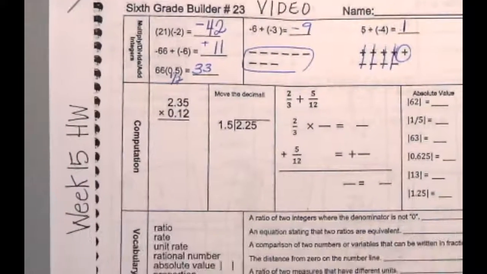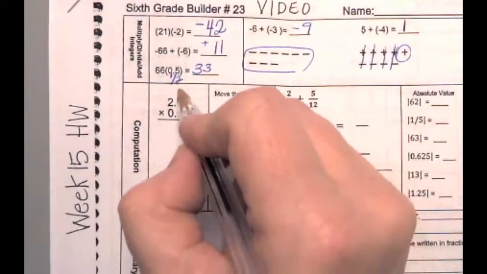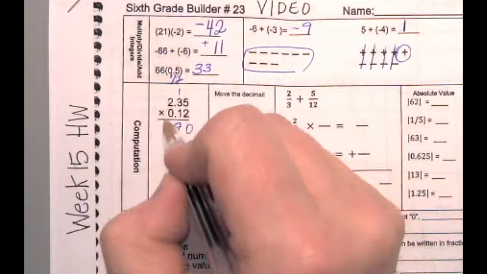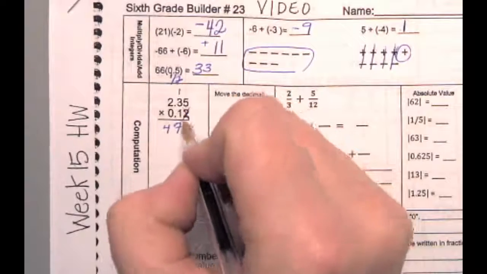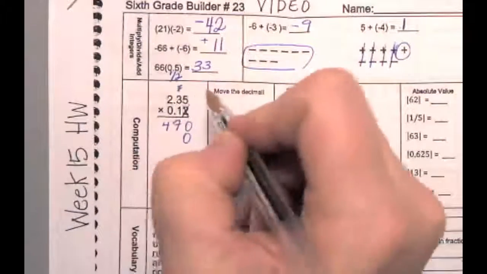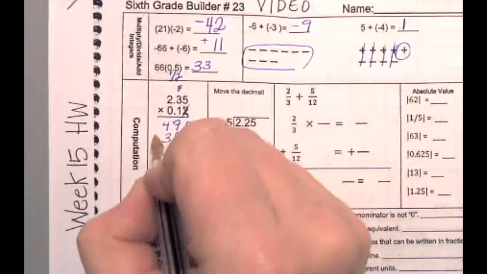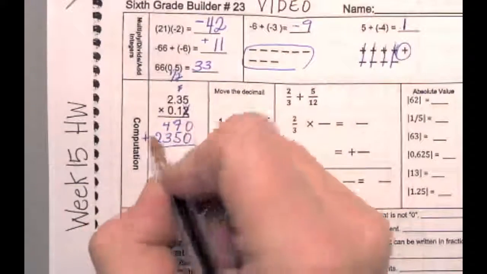All right, so we're going to multiply. 5 times 2 is 10. 3 times 2 is 6, plus 1 is 7. 2 times 2 is 4. We're going to X, we're going to O, we're going to clean house. Then 5 times 1 is 5. 3 times 1 is 3. 2 times 1 is 2. Add that up.